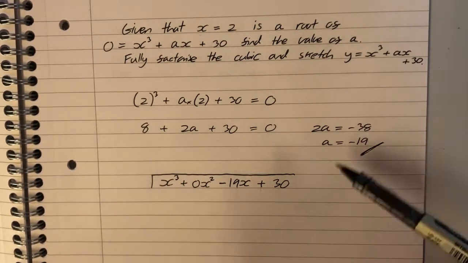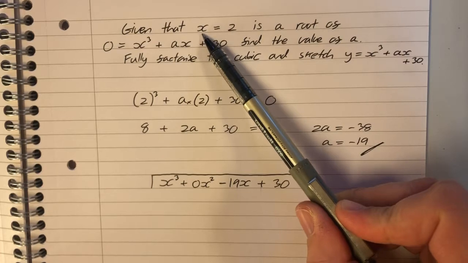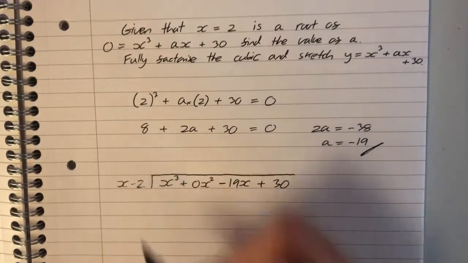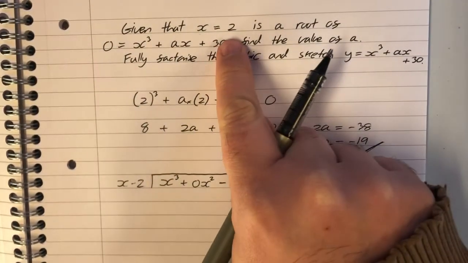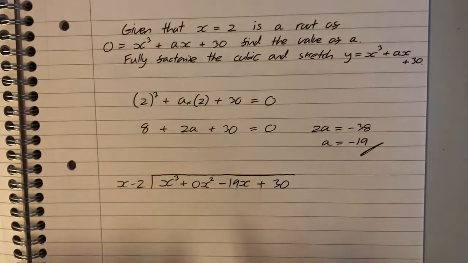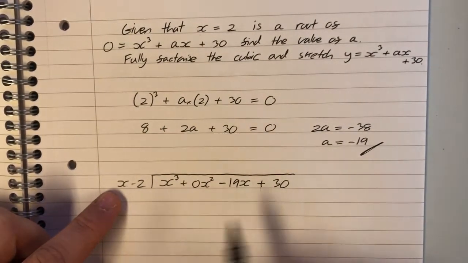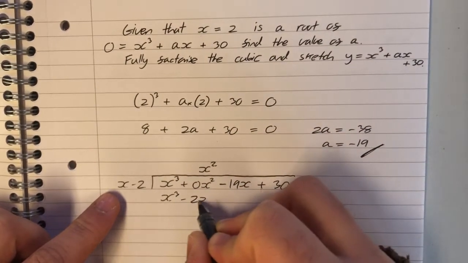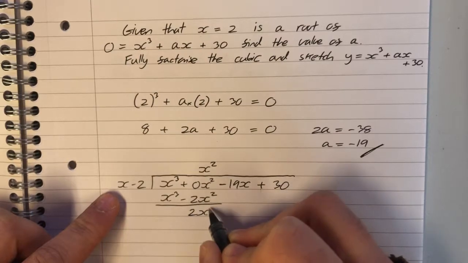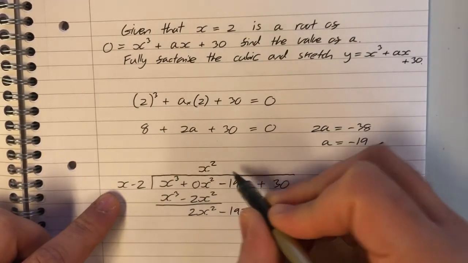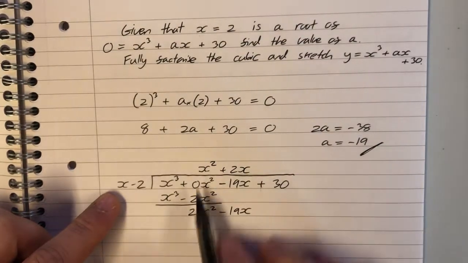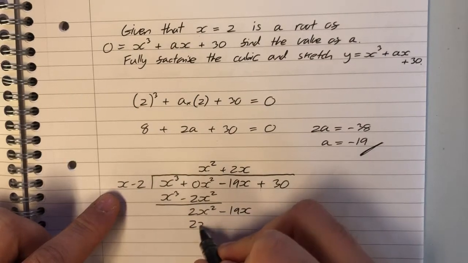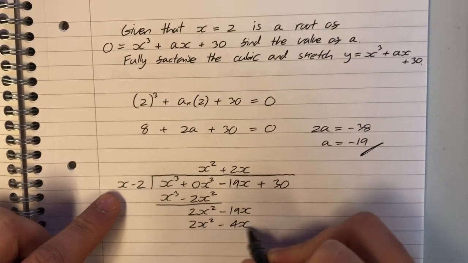So now we use the factor theorem. We've shown that x equals 2 is a root, so that means by the factor theorem that x minus 2 is a factor. Okay, x equals 2 is a root, so x minus 2 is a factor. And I do long division on this. x squared, x cubed minus 2x squared, subtract 2x squared, bring the minus 19x down. That's going to be plus 2x. You can see how there are quadratic terms. So we needed that quadratic column in there. That's going to be 2x squared minus 4x.